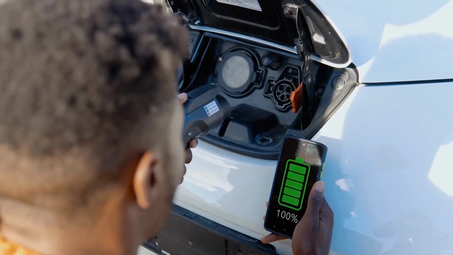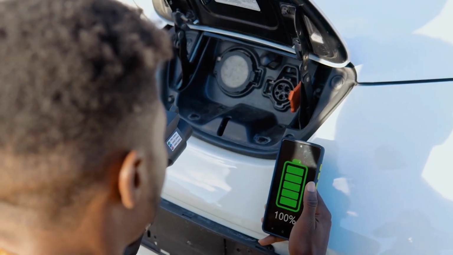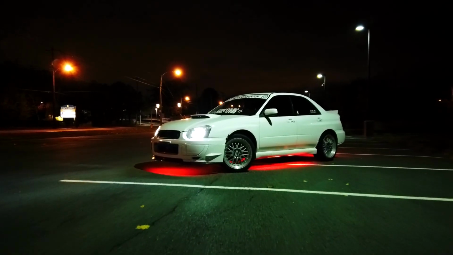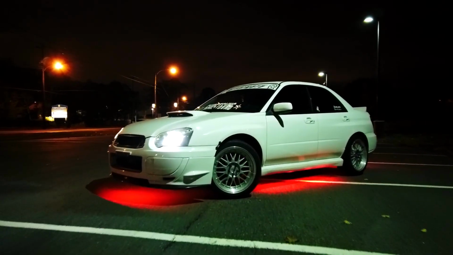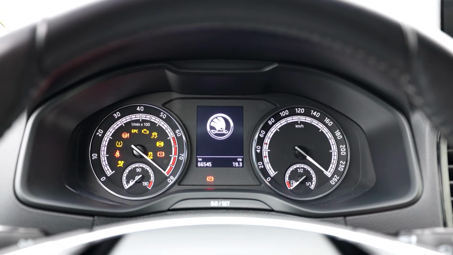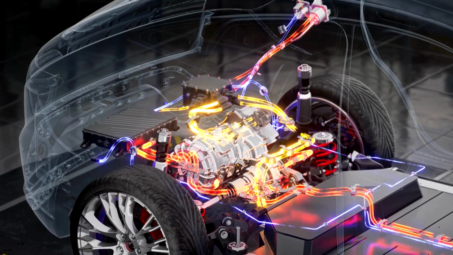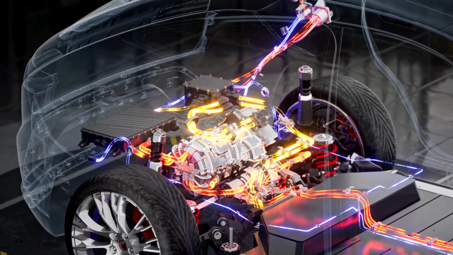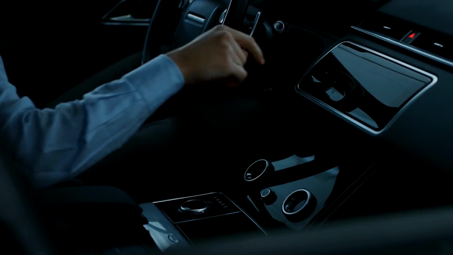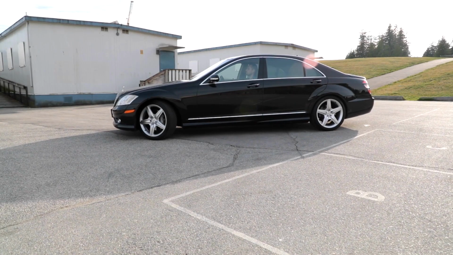Now comes the waiting game, and this is where patience becomes your friend. Modern vehicles don't instantly go to sleep when you turn them off. Various modules need time to complete their shutdown procedures and enter what's called sleep mode. The CAN bus network that connects all these electronic control units needs to finish its communication cycle before the car fully powers down.